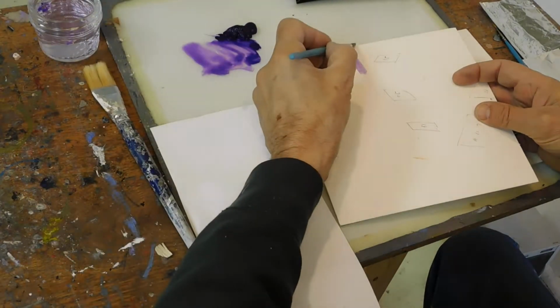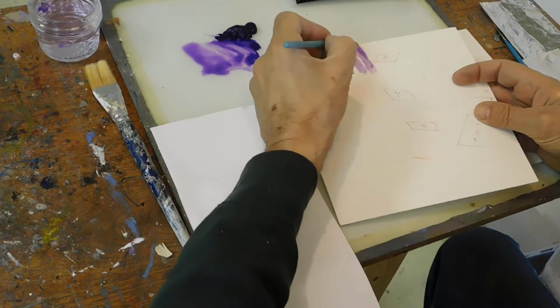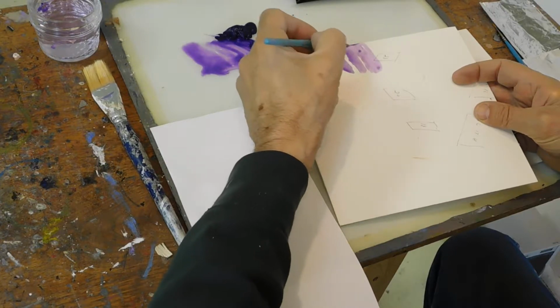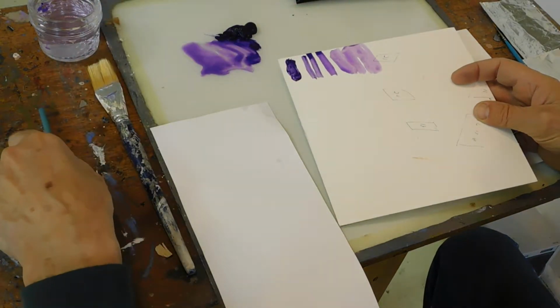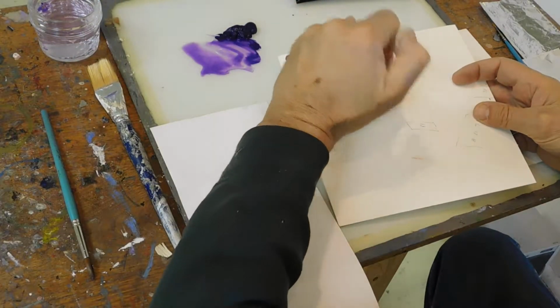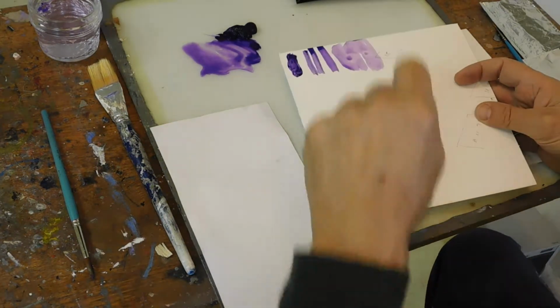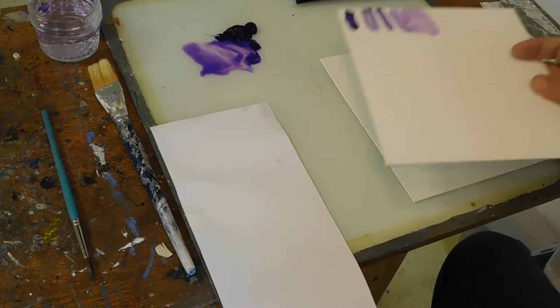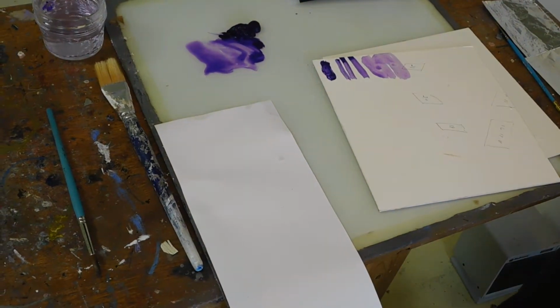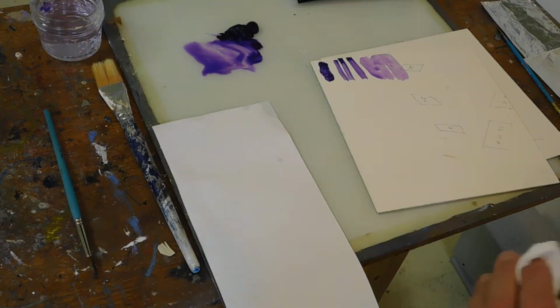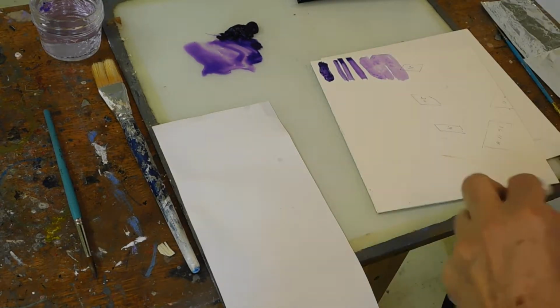And you can remember one of the things that we did to take advantage of the wetness of the paint is to touch it. Because when you touch it, it takes paint off, makes it a little bit lighter. And if you touch it with a rag, even more so.